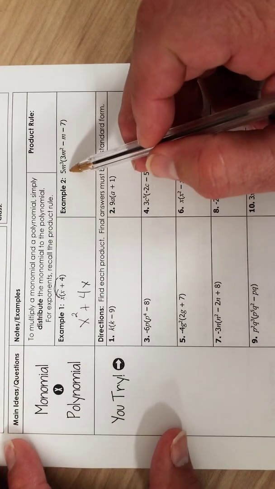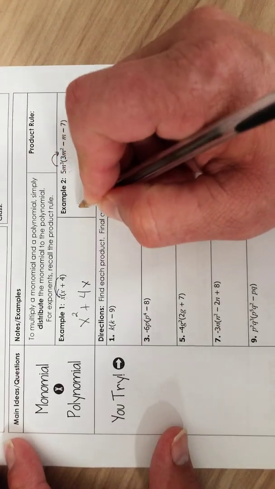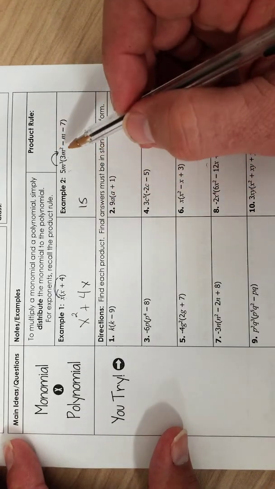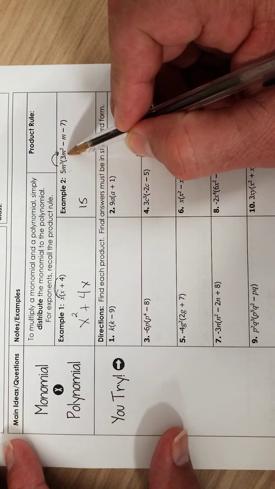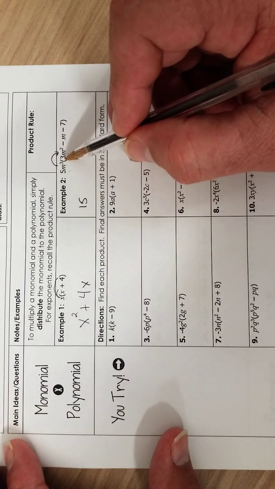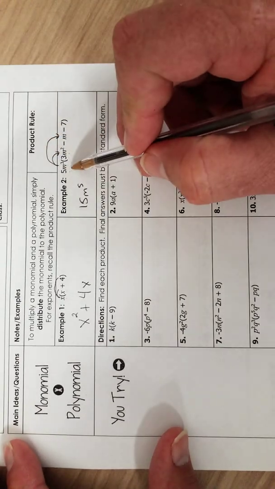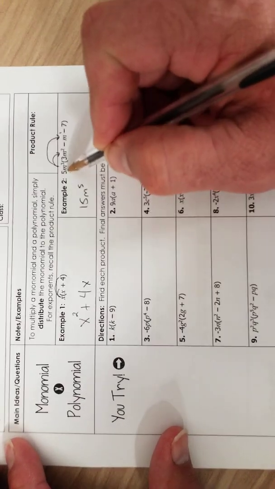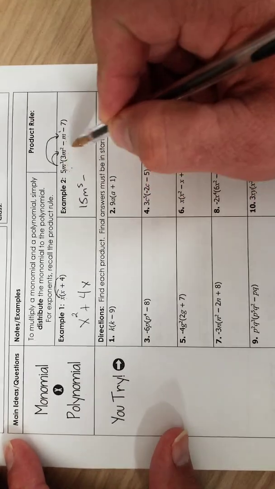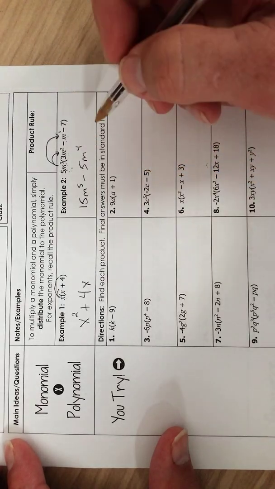Example 2 here, see I'm multiplying a monomial times a polynomial. So I'm going to multiply here first. Remember, multiply the coefficients, taking off the lesson that we learned in the last unit. M to the third times m to the second. Remember what you do with the exponents, you add them, and you get m to the fifth. Now I'm going to do this one, 5m to the third minus m to the first. You get, well, a positive times a negative is a negative, 5m, 3 and 1 make 4. So remember, you got to add the exponents.